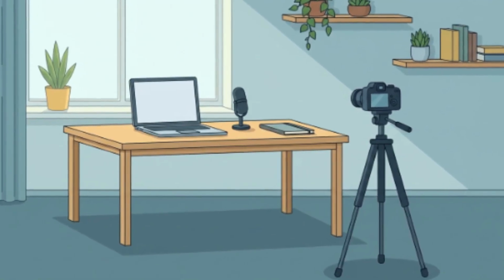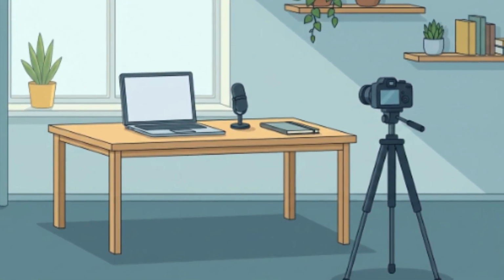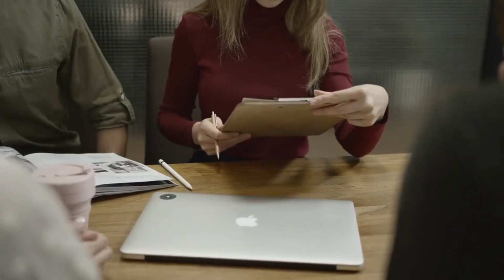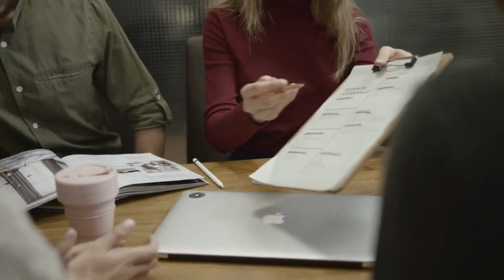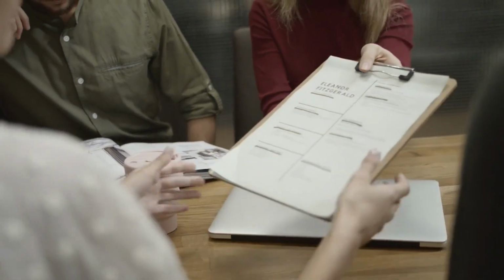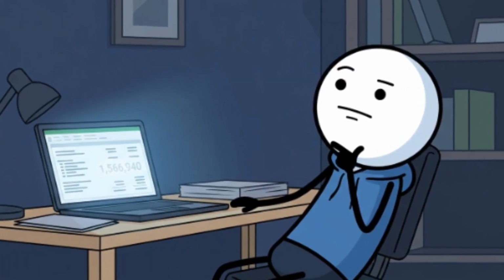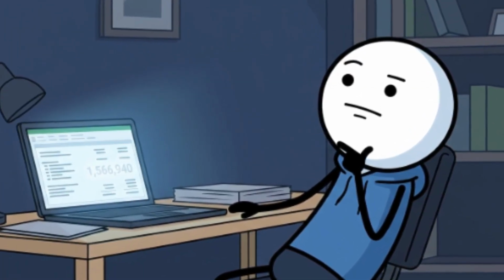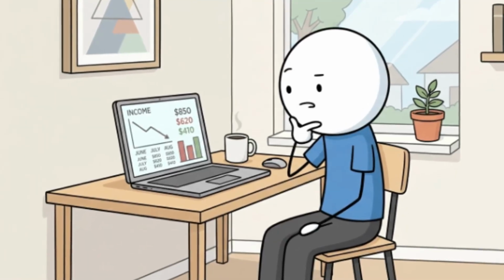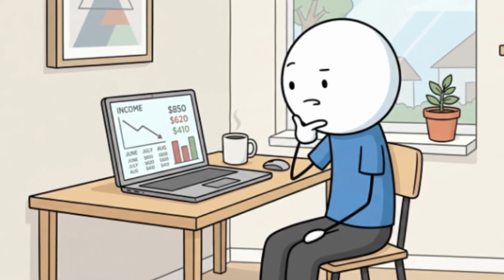Fieldwire doesn't show a single fixed price because the cost changes based on team size, project needs, and which construction coordination features a company uses. By the end, you'll understand how Fieldwire pricing works, what actually affects the cost, and whether it makes sense compared to other construction management tools.